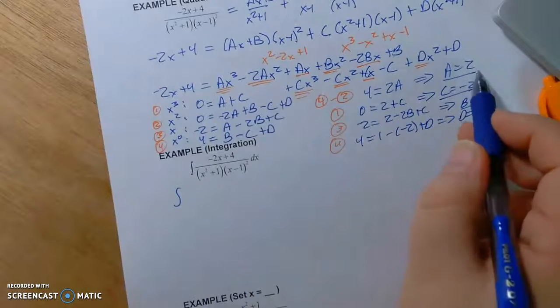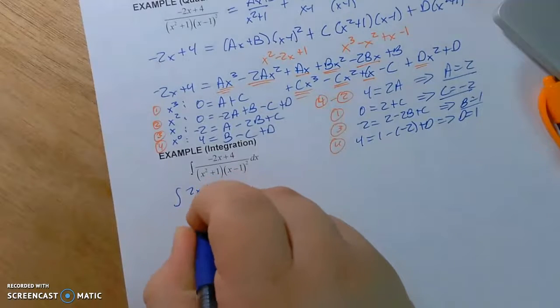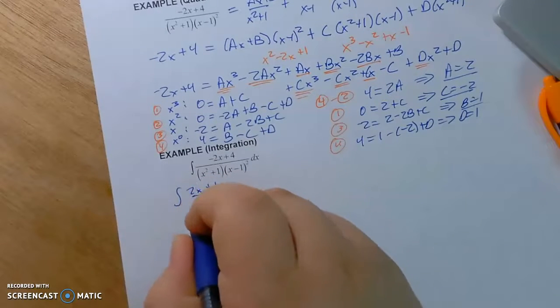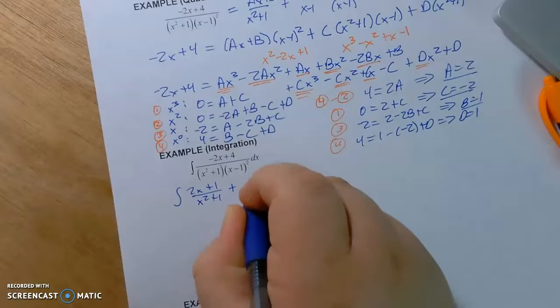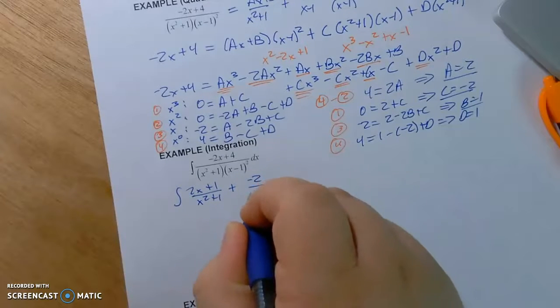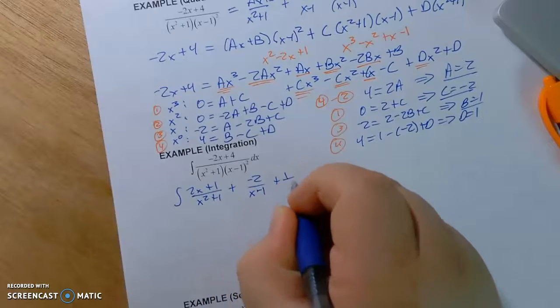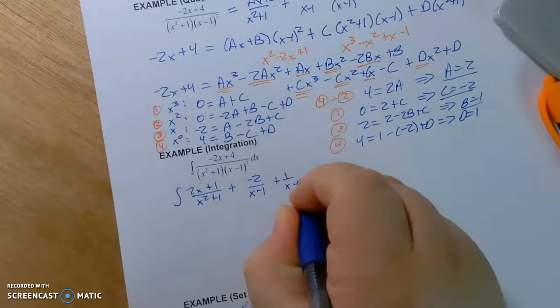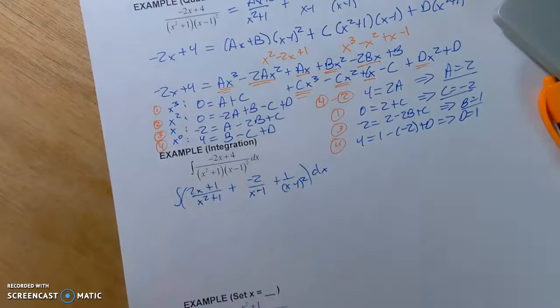Here's all my variables, 2 and then 1. So 2x plus 1 over x squared plus 1, plus, or I guess I could have done minus 2 over x minus 1. That's all right. It's just a fraction. Then (x minus 1) squared, and then this is all dx.